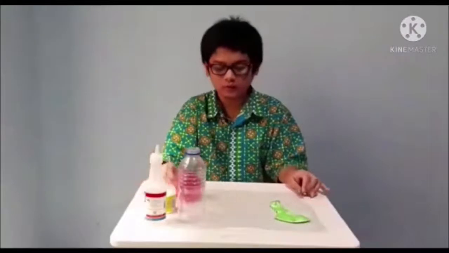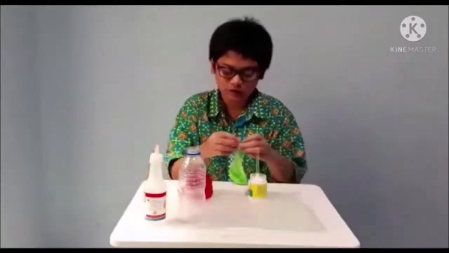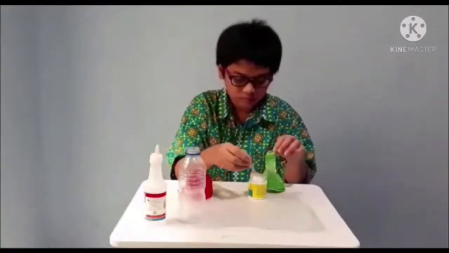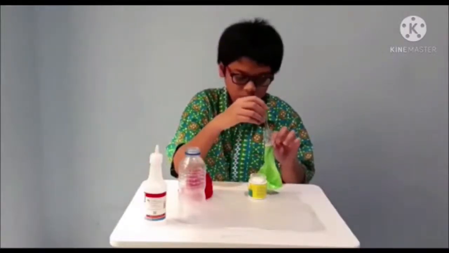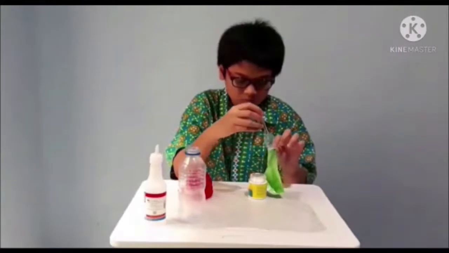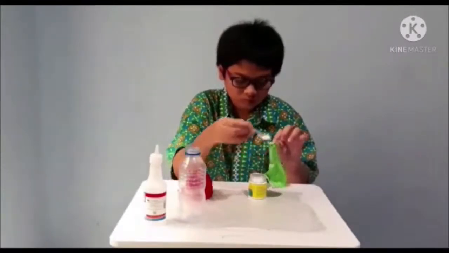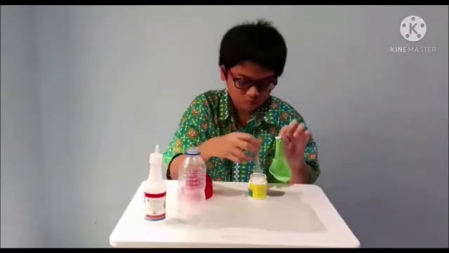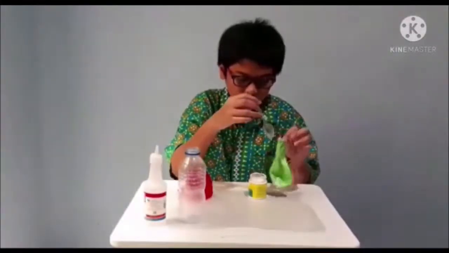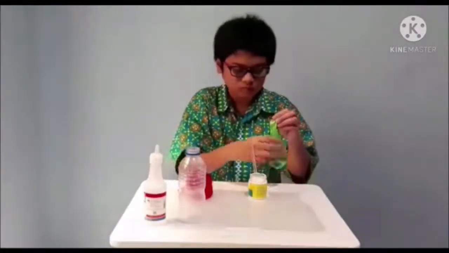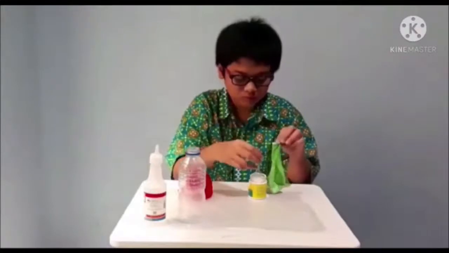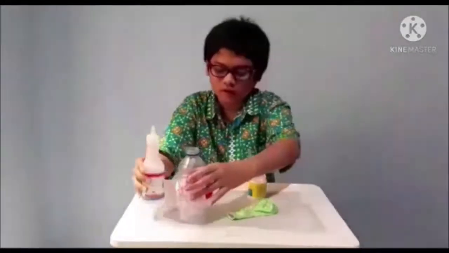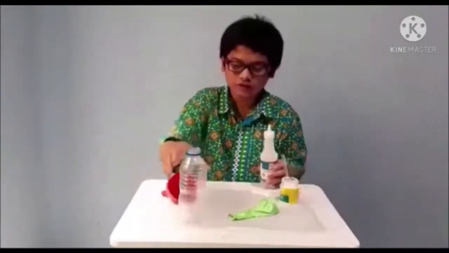The first step is pour the baking soda into the balloon.